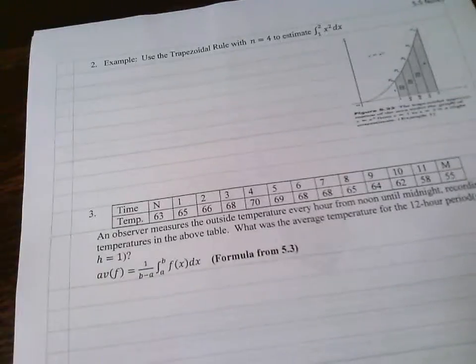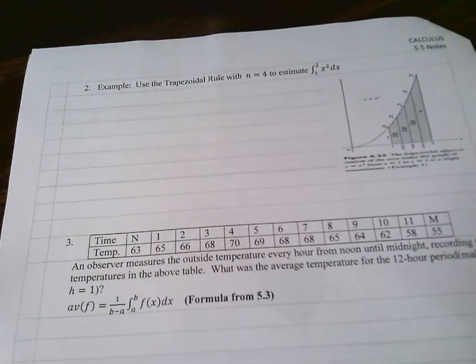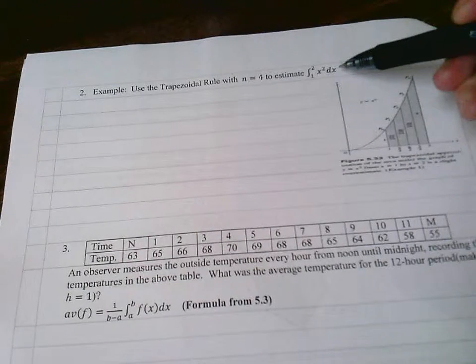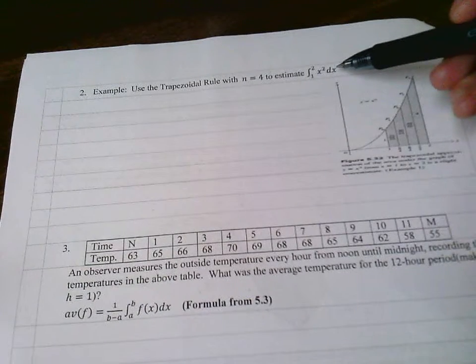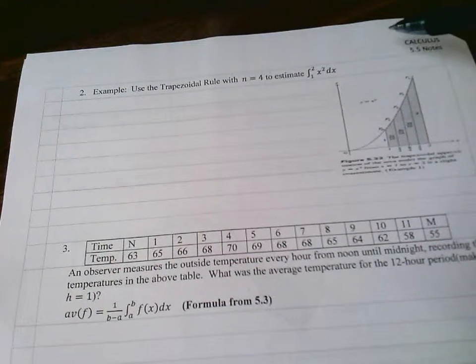Okay, so here is an example. So I think we've done one like this before. Okay. So use the trapezoidal rule with n equals 4 to estimate the integral from 1 to 2 of x squared dx. Another way you can confirm these is by doing the integration technique, which we learned in 5.3 and 5.4. However, you can use that to check. You cannot use that to do the trapezoidal rule. So it says do the trapezoidal rule.